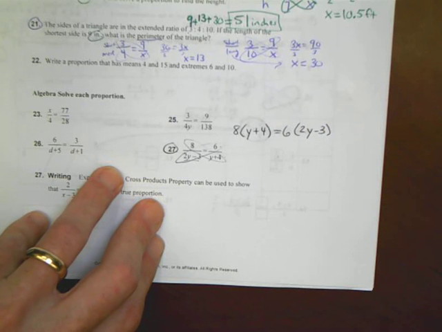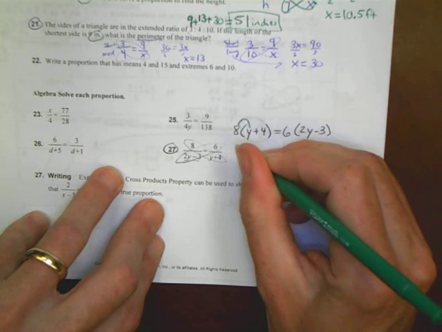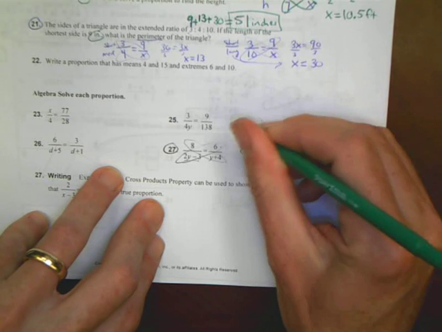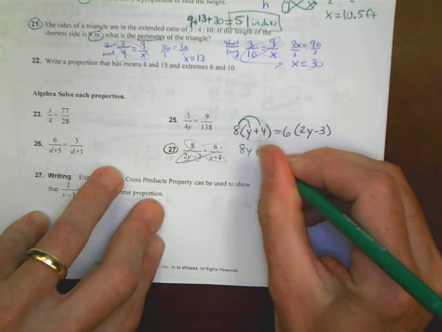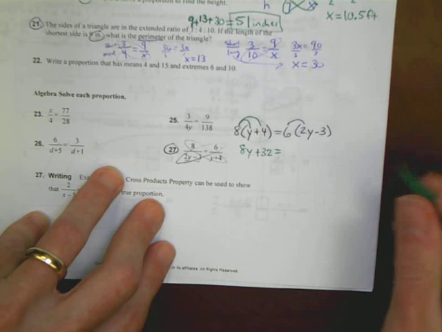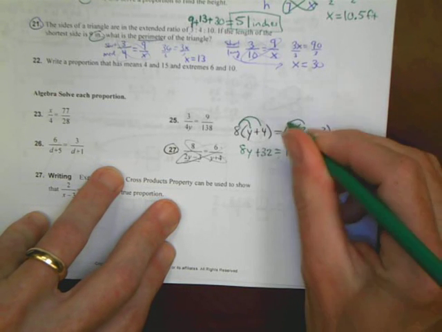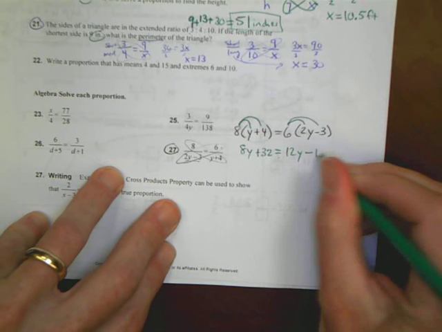Now that I have that in place, I can use the distributive property. 8 times y is 8y. 8 times 4 is 32. Set that equal to 6 times 2y, which is 12y, and 6 times a minus 3 is a minus 18.